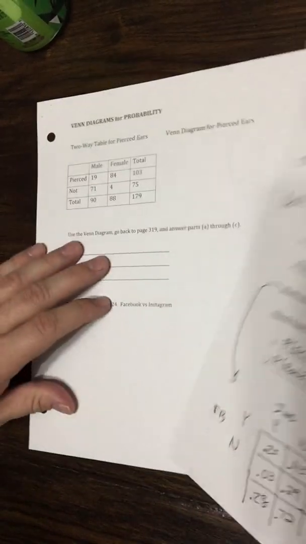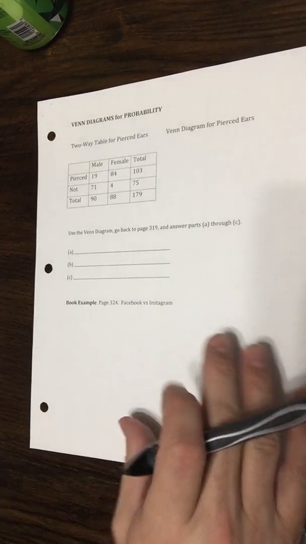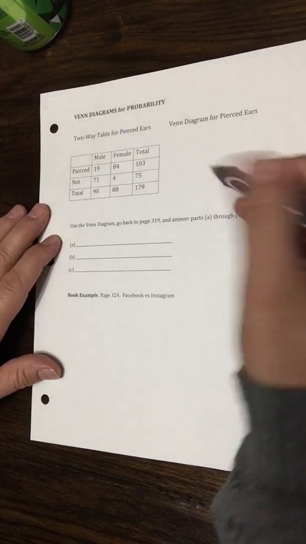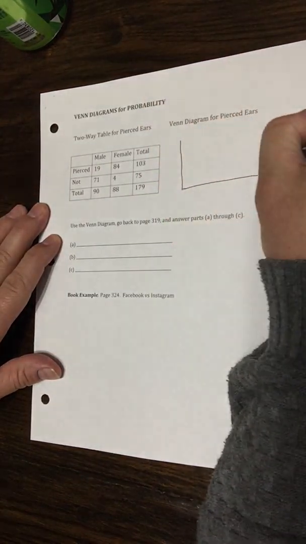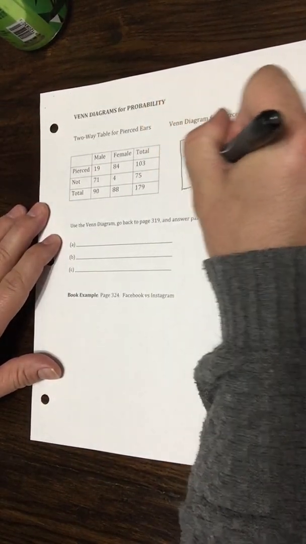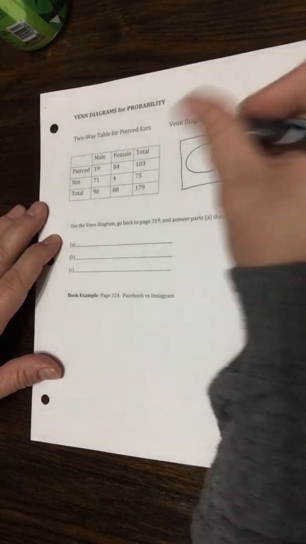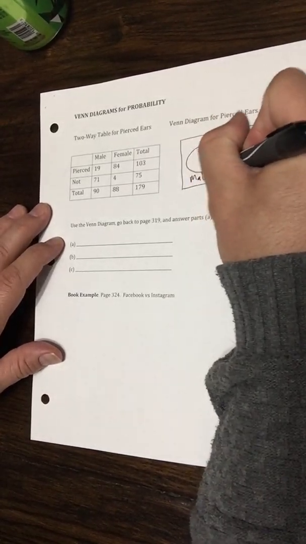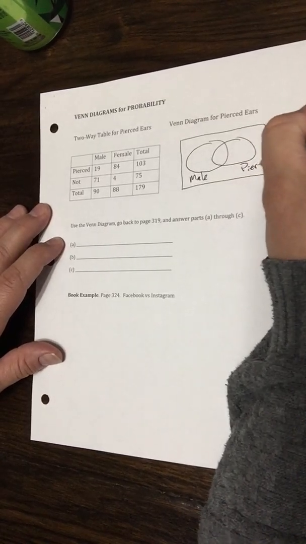Okay, last page. We actually did this already. Here's the two-way table for the Pearce steers. It says make a Venn diagram. Okay, I'm just going to do this real quick again. Make the middle part big enough so I can write in it, right? So this is about males and pierced ears. So we'll go male here, and we'll go pierced ears here.